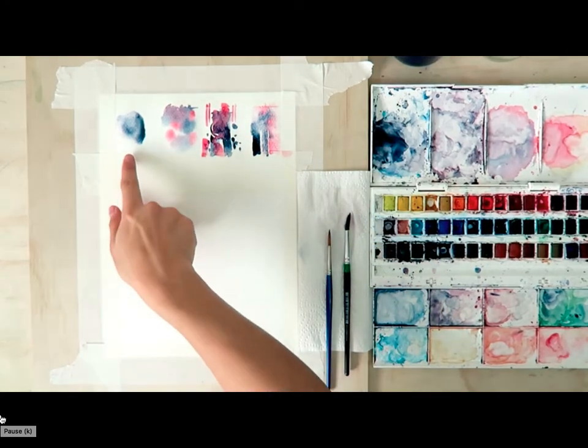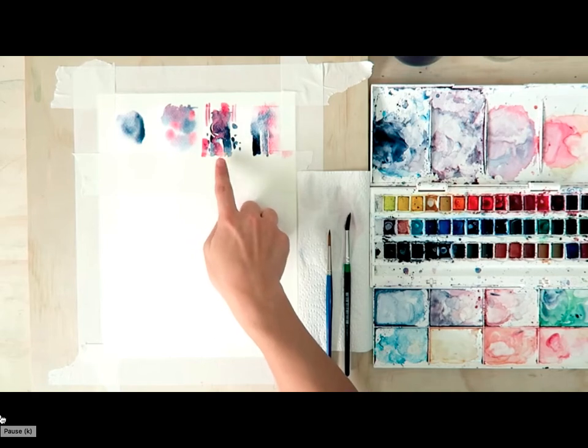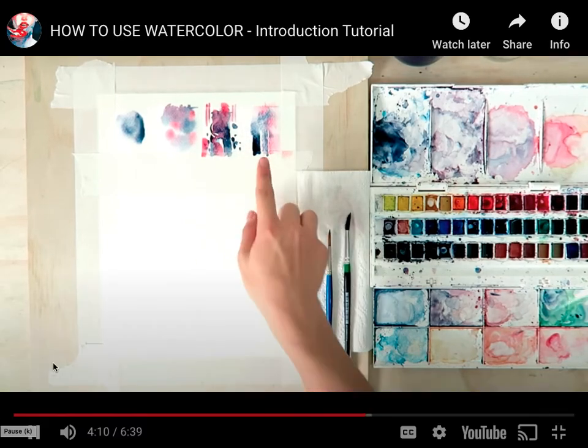I'll go through these techniques in more detail in a future video, but for now let's use the knowledge and apply it in creating a portrait.